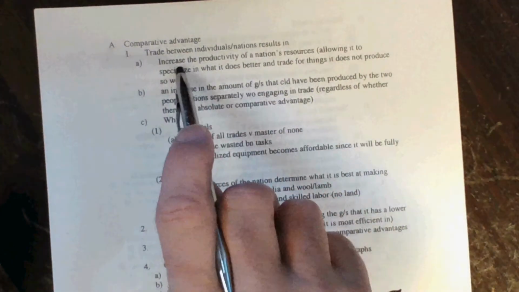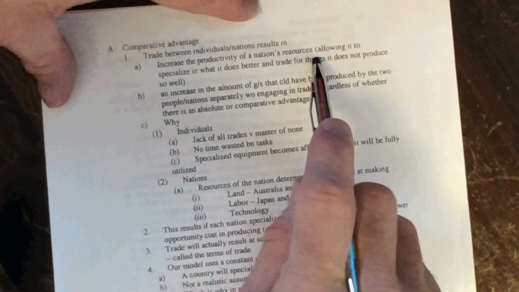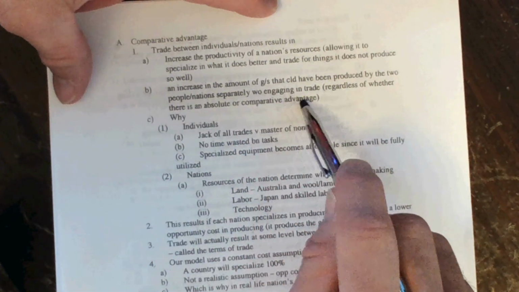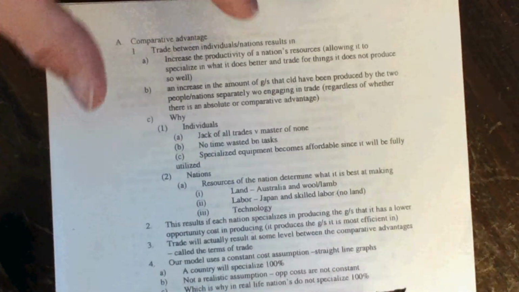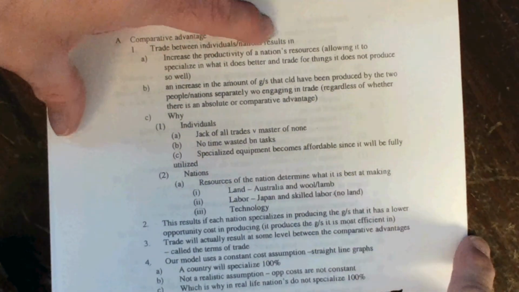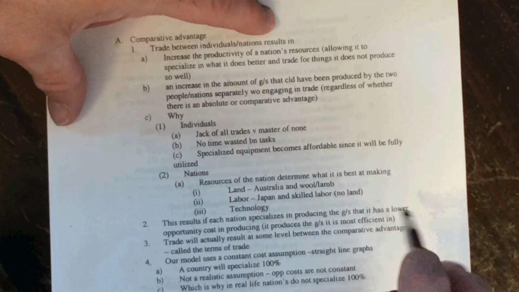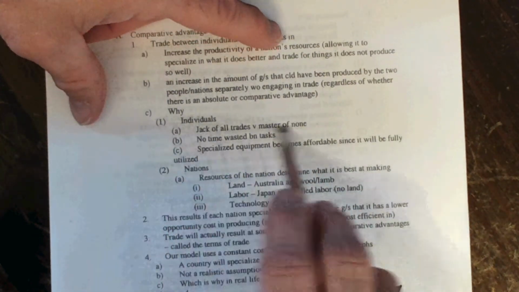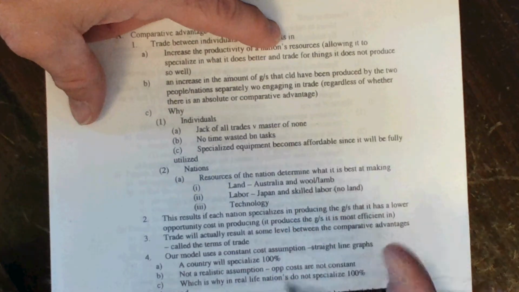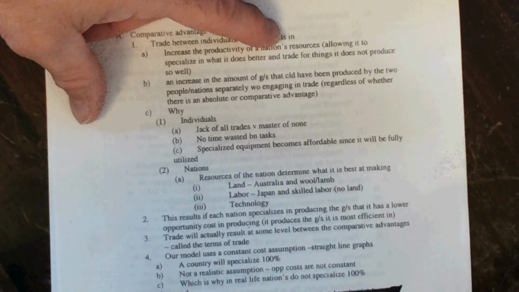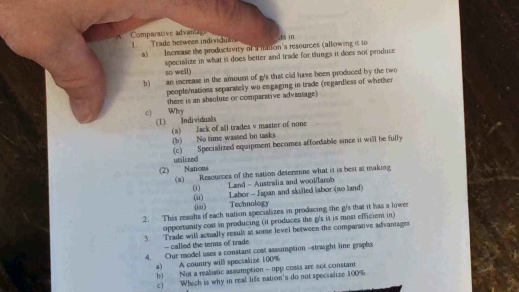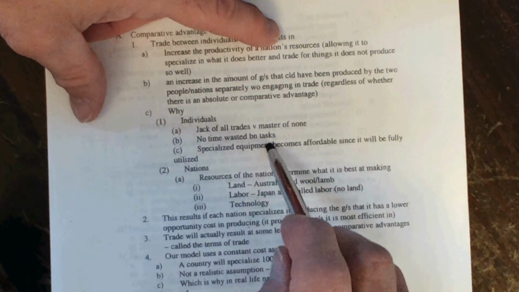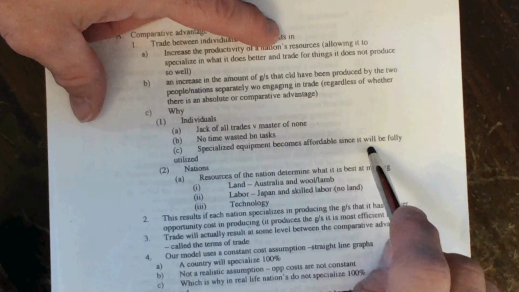Increased productivity of a nation's resources, allowing it to specialize, will increase its production, and then when they trade, they may be better off as a result, having more of both goods than they could produce on their own individually. Adam Smith describes this as, you don't want to be a jack of all trades, master of none. Specialize in something, get really good at it, produce a surplus, and then trade it for the things that you're not so good at making. There's no time wasted between tasks, and it allows the specialized use of equipment.